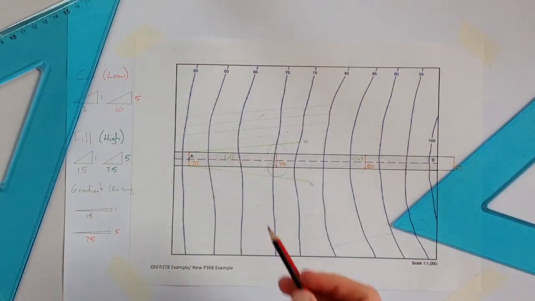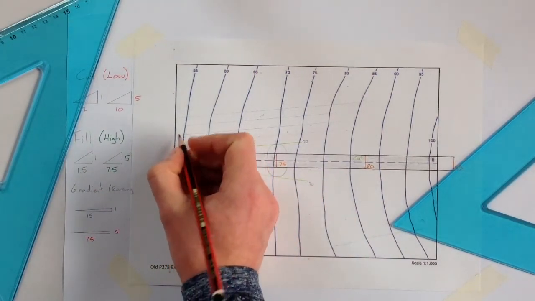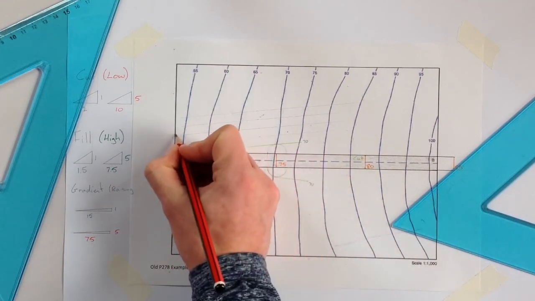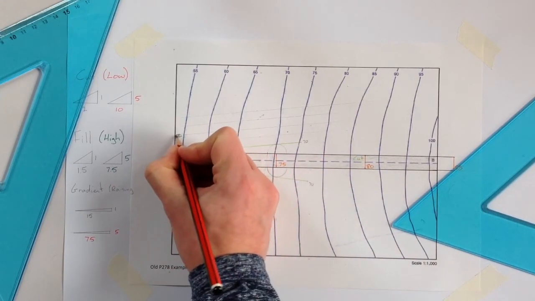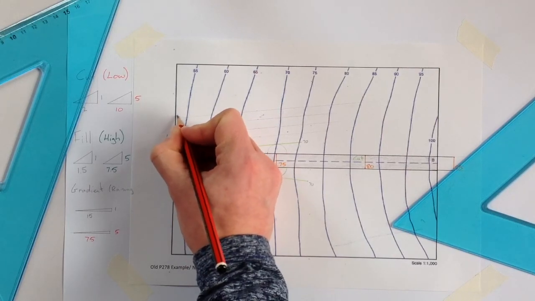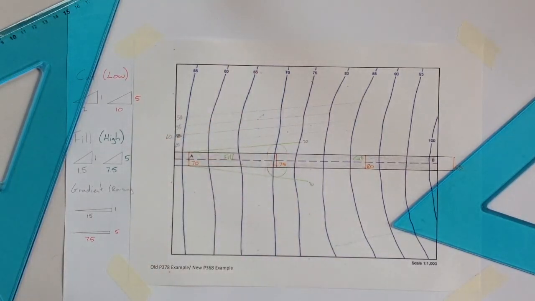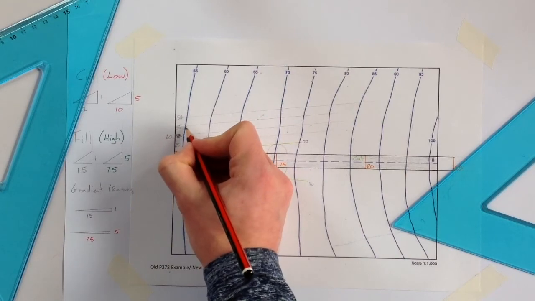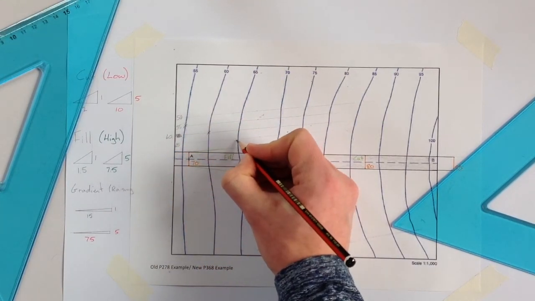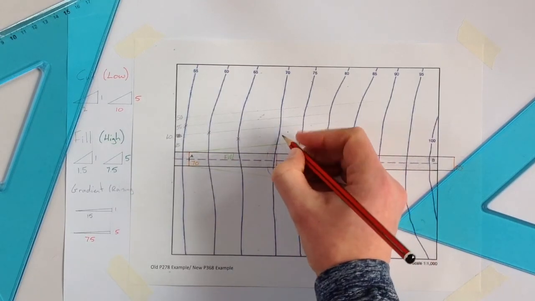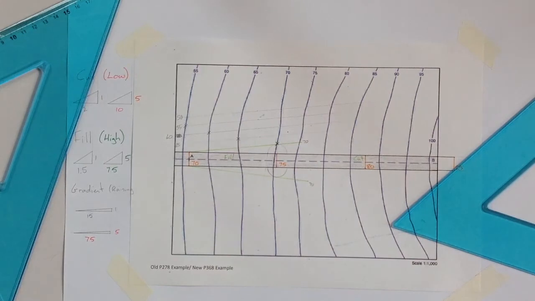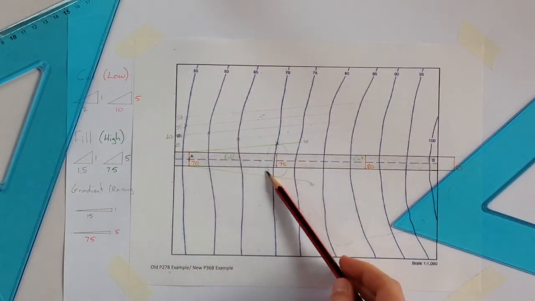Okay, so this one's at 70, then, because this is fill, we're going to have 65, we're going to have 60, we're going to have 55, and we're going to have 50. Okay, and then it's the same as what we would have done before. So I'm going to have 55, 60, 65, 70, it's over here.